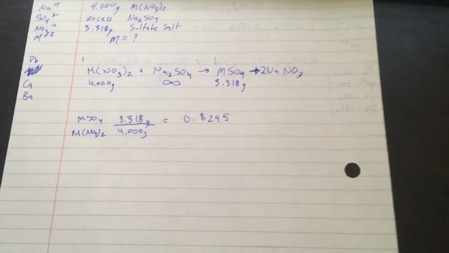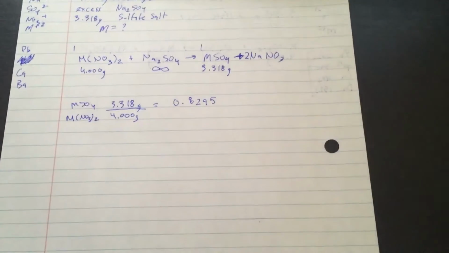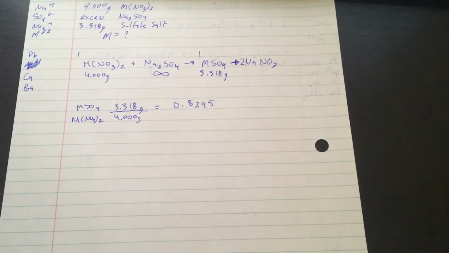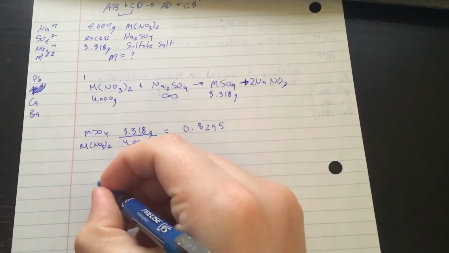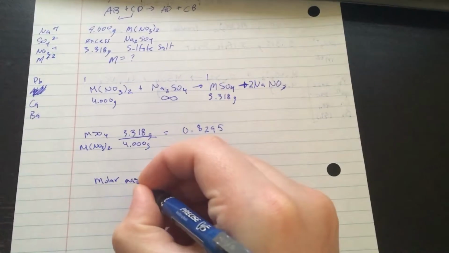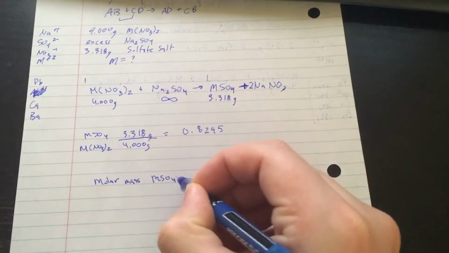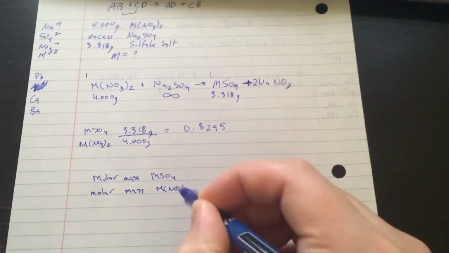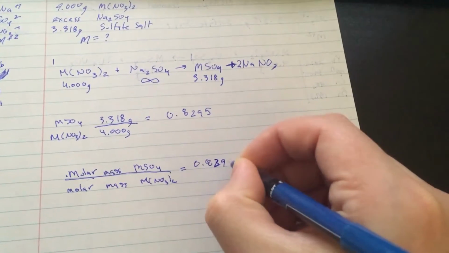So basically, the metal sulfate is only 83% of the metal nitrate. There's a 17% decrease there. And if your grams have a decrease of 83%, what that also says is that the molar mass of the sulfate, when you compare it to the molar mass of the nitrate version, it's hard to write with one hand, then this should also be 83%. It'll be 83% smaller, basically, 82.95.